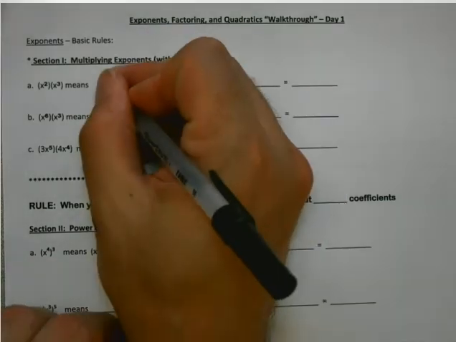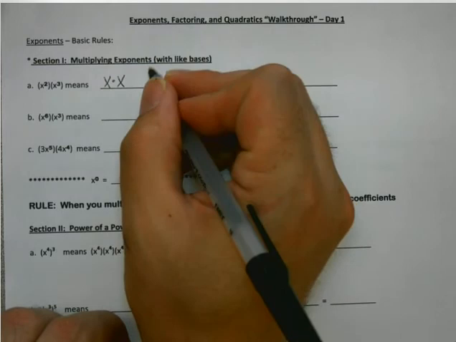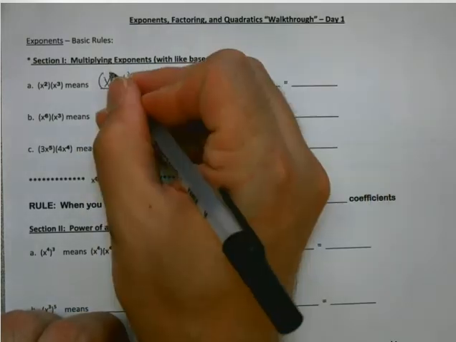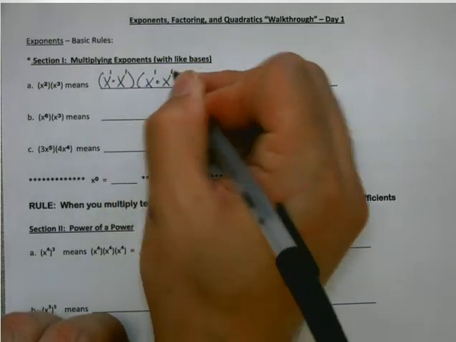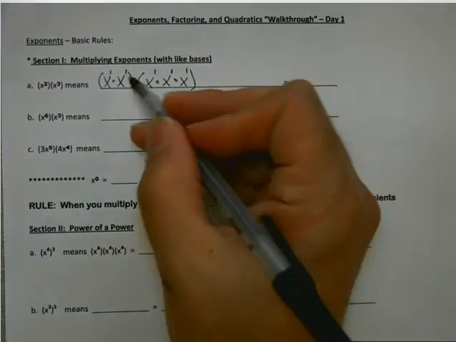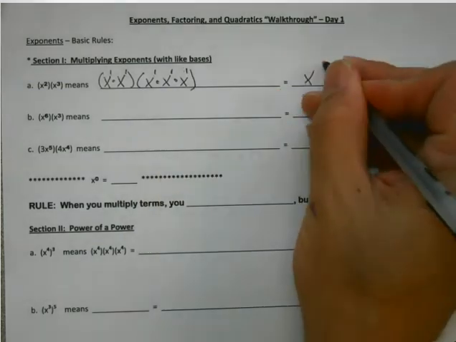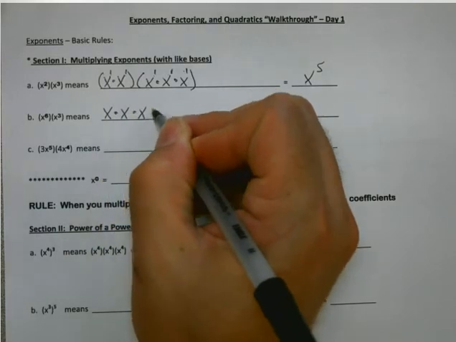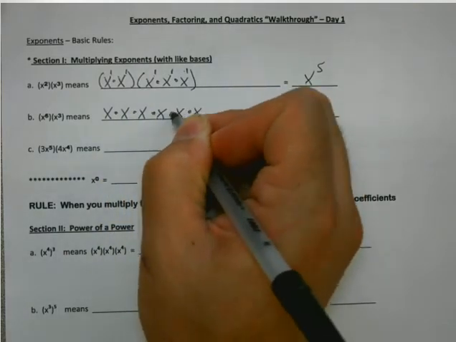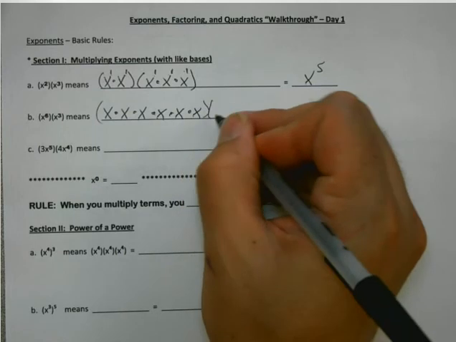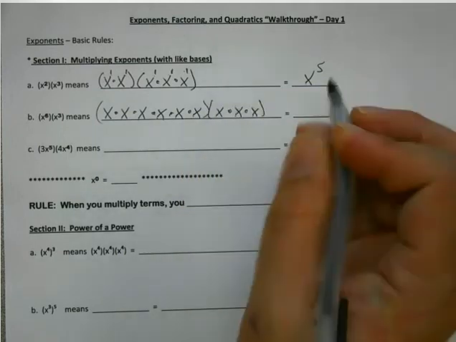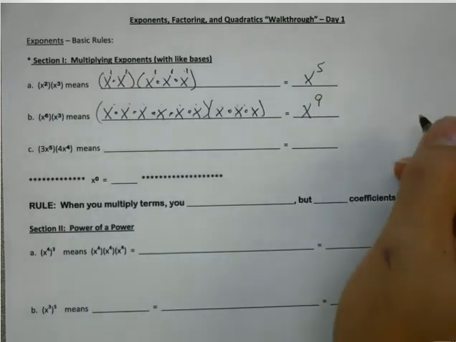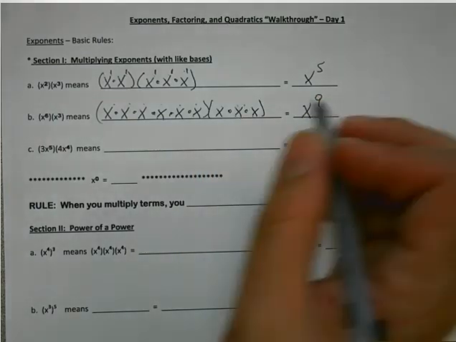In all actuality means I am multiplying two x's, and then I'm multiplying that by 3 more x's with my x to the third. Each of these have an exponent of 1 on them if I don't see one. So if I add those up, 1, 2, 3, 4, looks like I have 5. Might be a pattern here. Let's see. X to the 6th times x to the third gives me a grand total of 1, 2, 3, 4, 5, 6, 7, 8, 9. And you start to see the pattern. Oh, it looks like we're going to be adding the exponents up. But be careful.